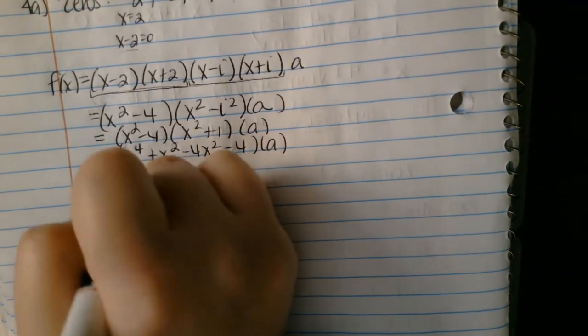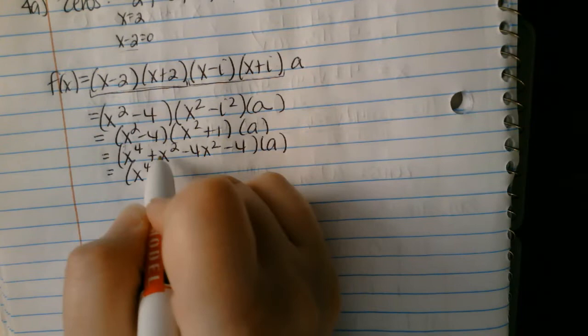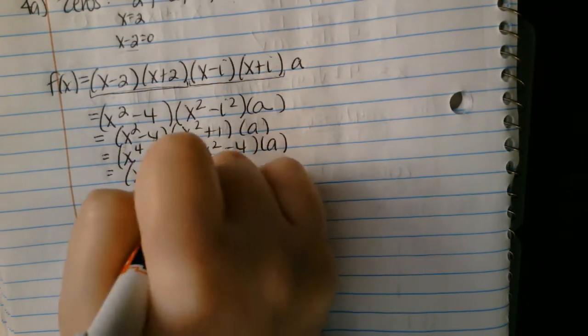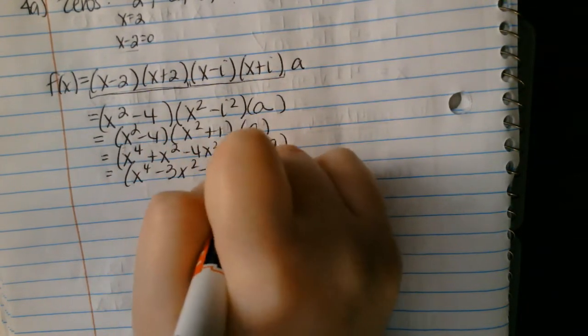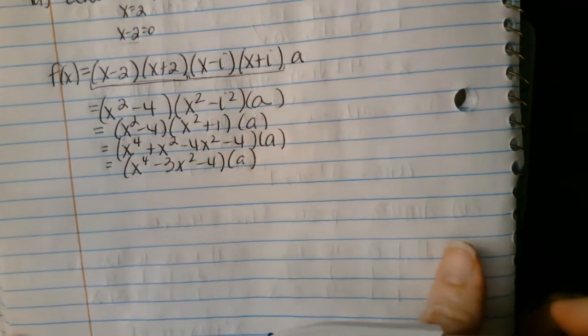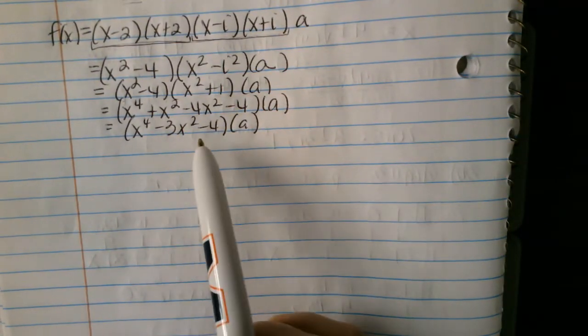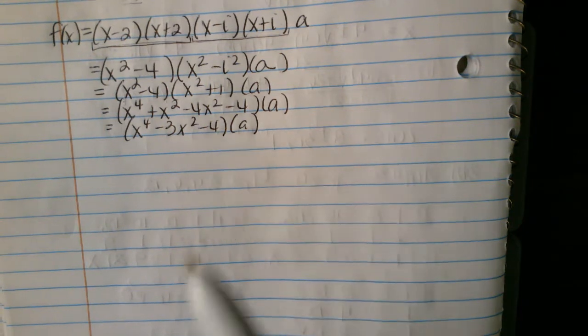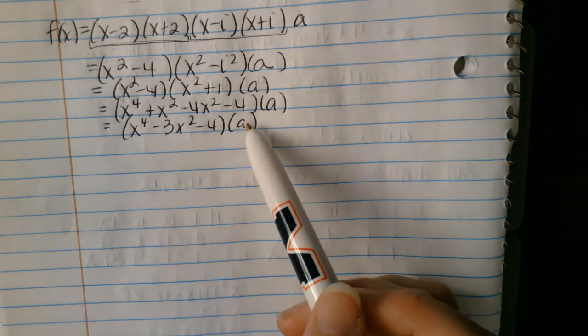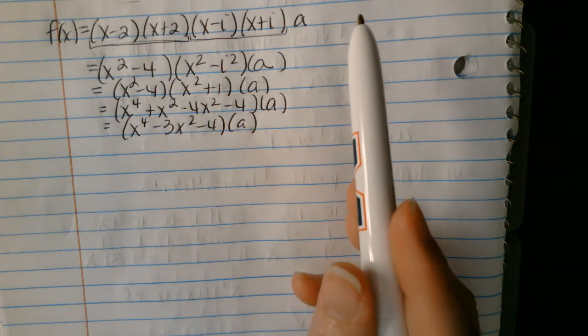And combining like terms gives me x to the 4th, 1 minus 4 is negative 3x squared, minus 4, times some constant. Okay, so I've taken care of all the zeros. I'll put them all together back into its original polynomial. So now I just need to figure out what my constant term is that I'm going to multiply it to get the value I want.